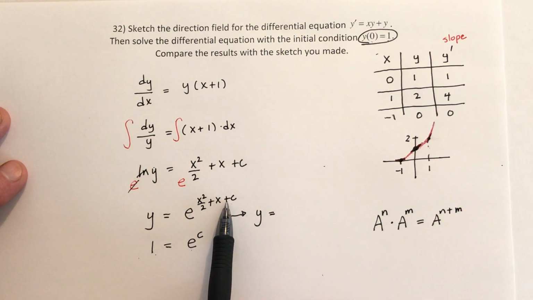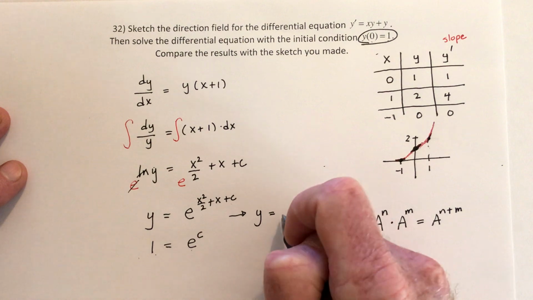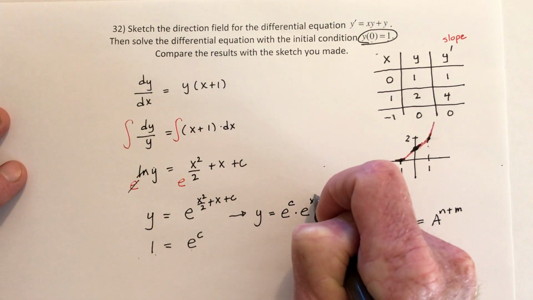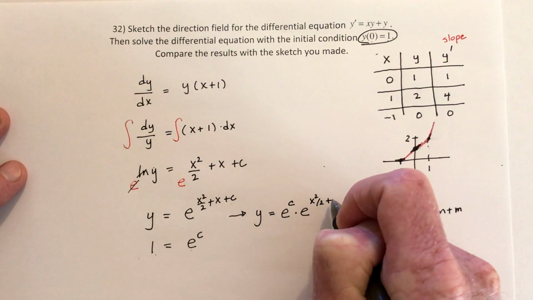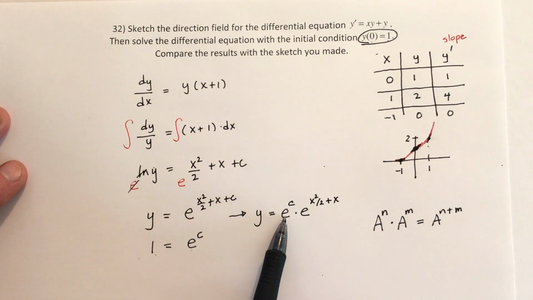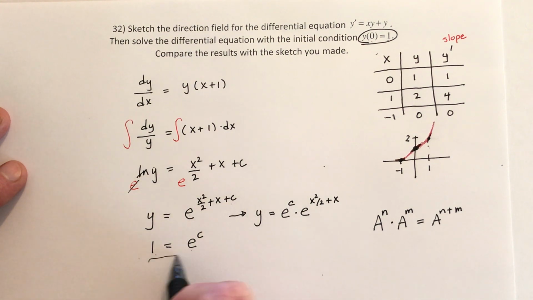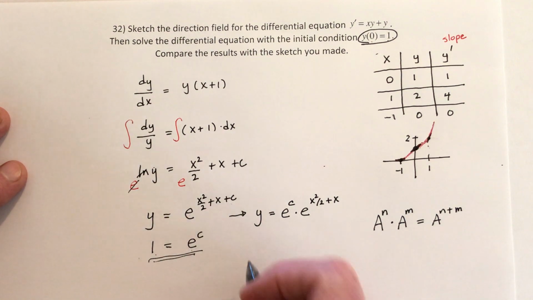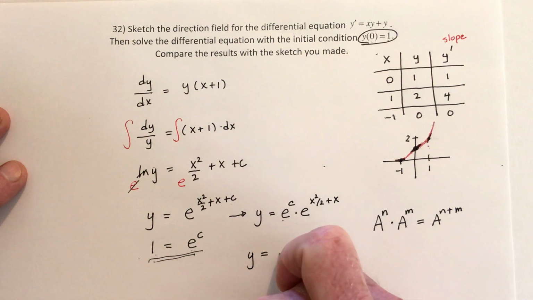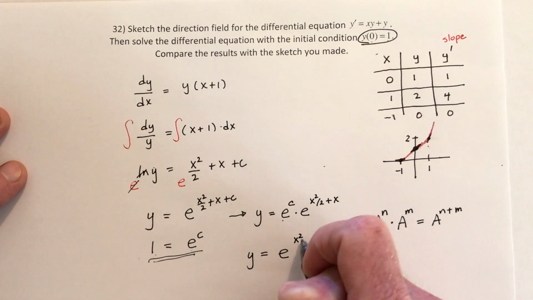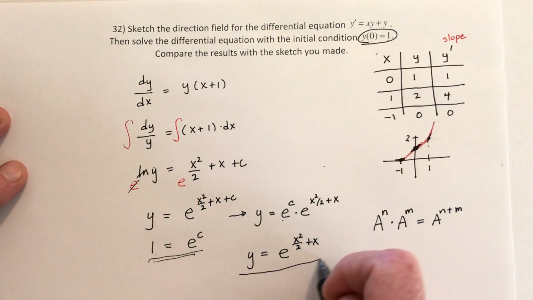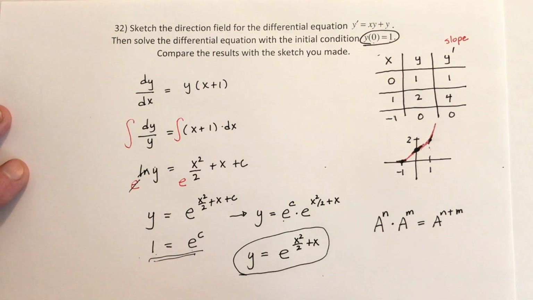So with this extra plus c, I can say that is e to the c times e to the x squared over 2 plus x. So I'm just factoring off this e to the c and putting it in front. And then we just did this to find out that e to the c equals 1. So replace this with a 1 and we'd get y equals e to the x squared over 2 plus x. And that is the solution.